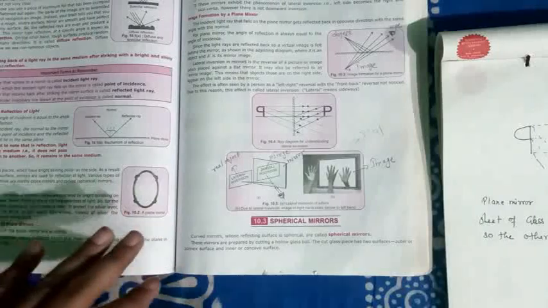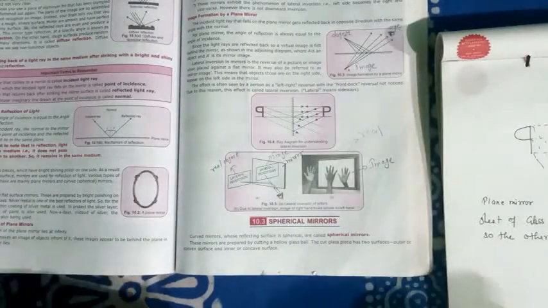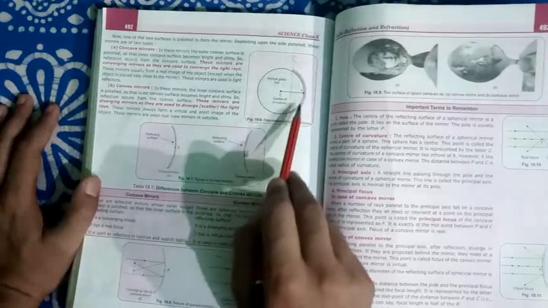Here we talked about the plane mirror. Now the concave mirror and the convex mirror. So you can see here, this is a hollow ball.